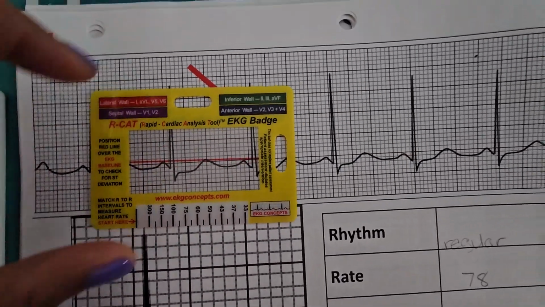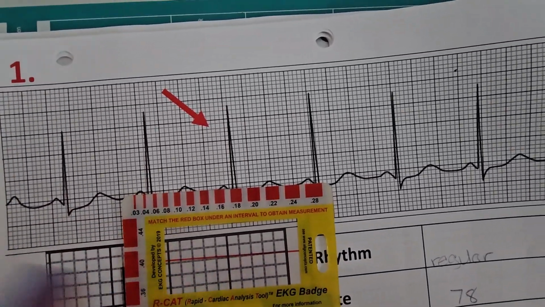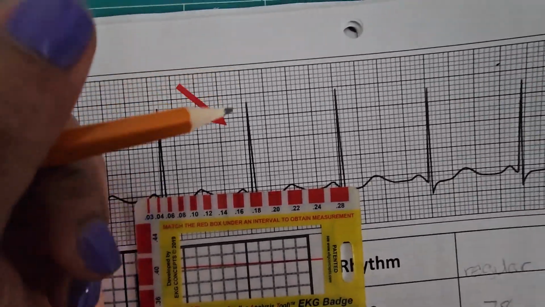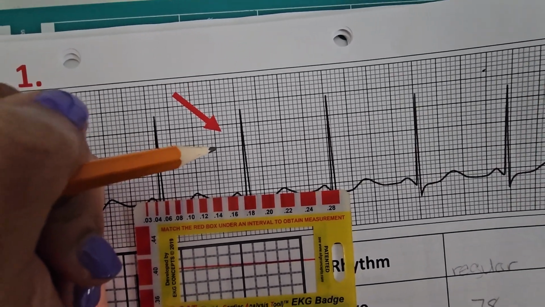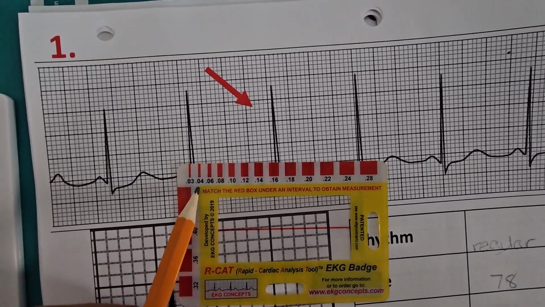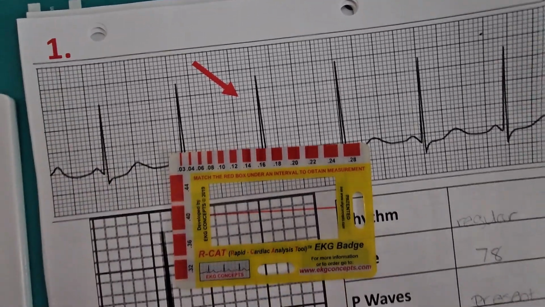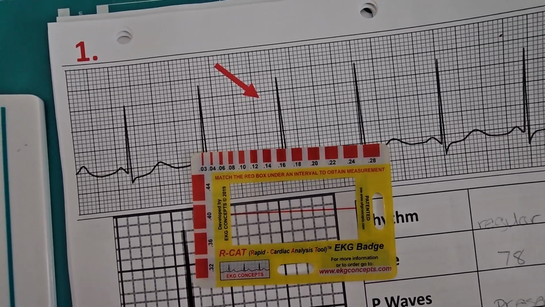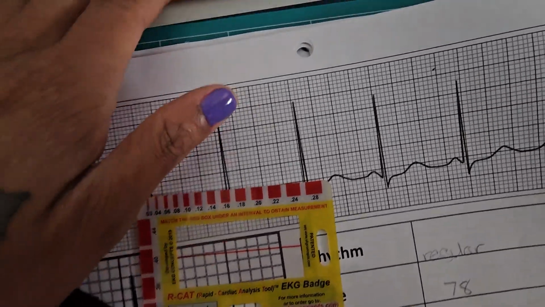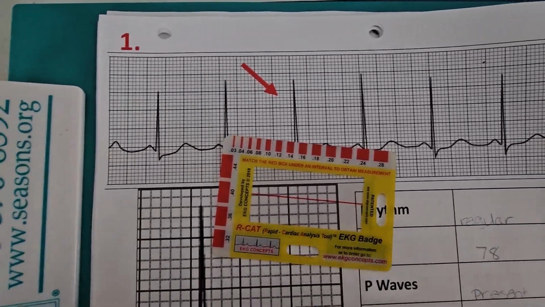The other thing about the R-Cat tool is that on the other side is your measurements. Now, granted, when we measure each small box, let me see if I can do this. Each small box is technically worth 0.04 seconds. So you have 0.04 and then 0.06. That's because it takes into account a half a box or something like that. But I don't even stress about that because some of the stuff is subjective. And also, we're not cardiologists.